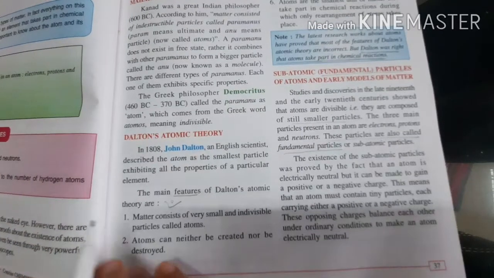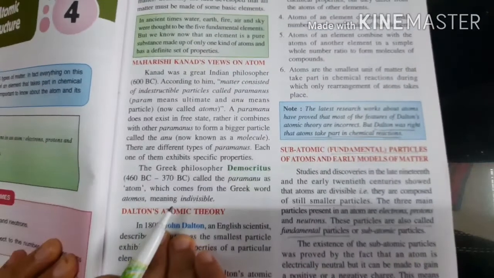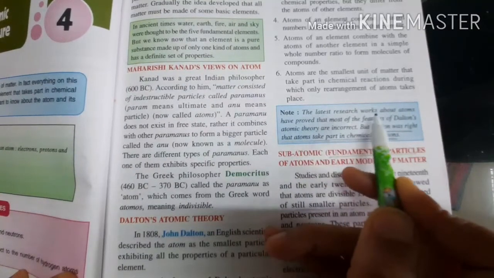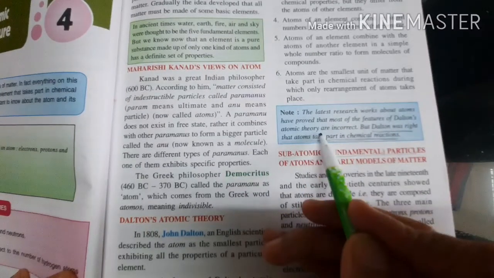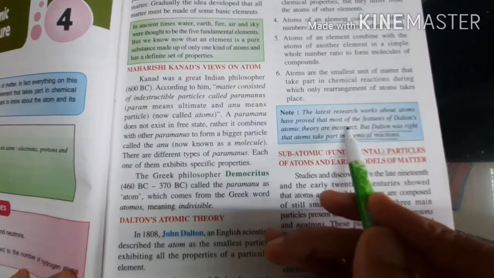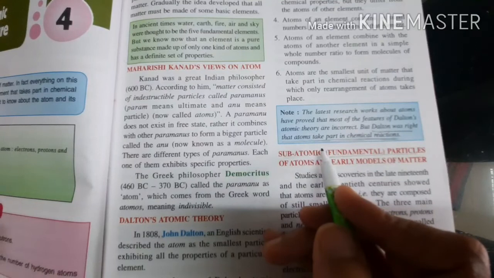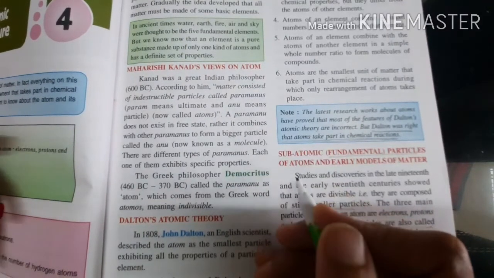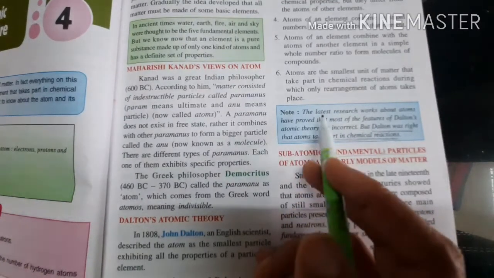So what Dalton told is that atoms are indivisible, but afterward, some latest research, here the note is given, so the latest research work about the atom has proved that most of the features of the Dalton atomic theory are incorrect. Most of the features, which means that what Dalton told, that the smallest particle of matter, the atom, is indivisible, and that atoms combine, so a smallest unit of matter, whatever features he told here, as we learned in the previous year, are incorrect.